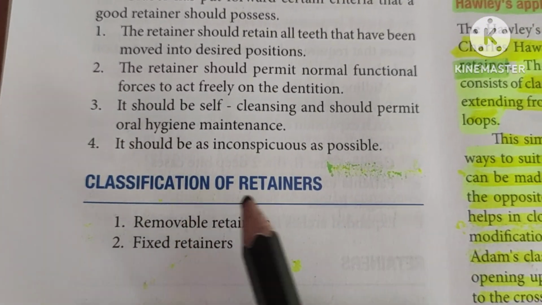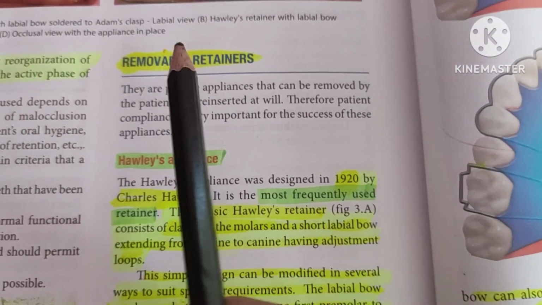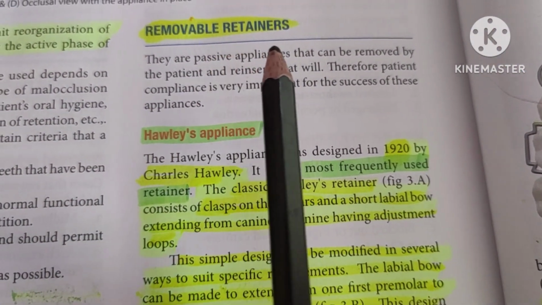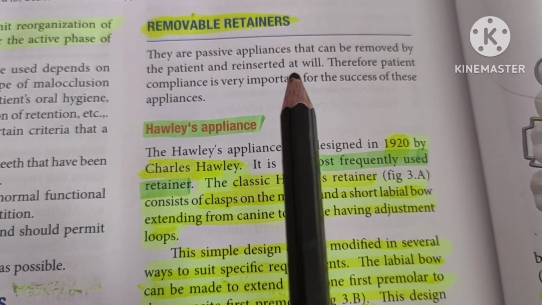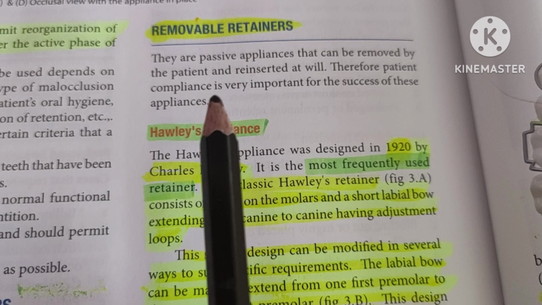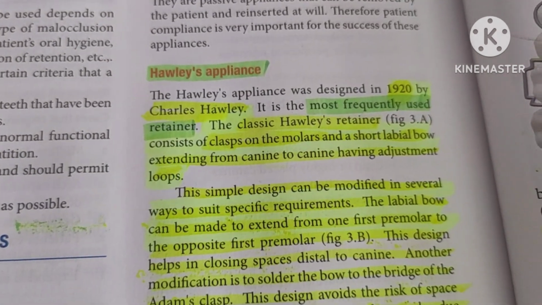Okay, so now let's talk about the retainers. They are removable retainers and fixed retainers. First we'll talk about the removable retainers. Removable retainers are passive appliances that can be removed by the patient and reinserted at will. Therefore, patient compliance is very important for the success of this appliance.